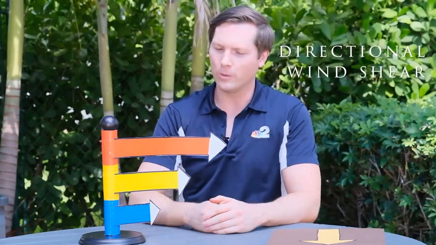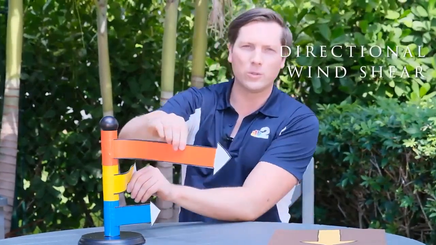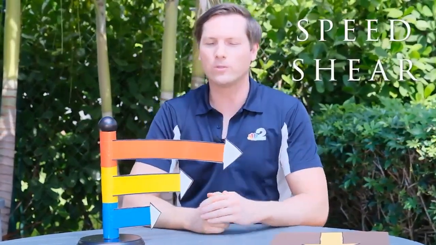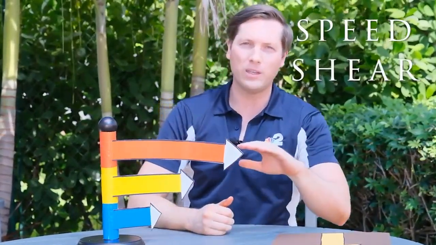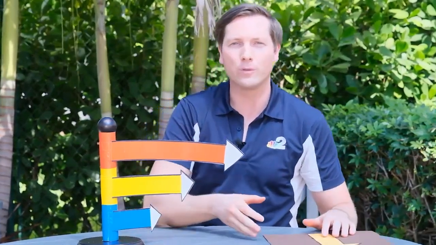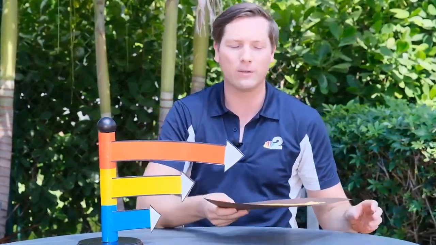To help you visualize this concept, though, I built this little contraption here. Now, there's really two types of wind shear. The first type is called directional wind shear. It refers to when the wind is moving in different directions in different levels of the atmosphere. The second type is called speed shear. That refers to when the winds are moving at a faster speed the higher in the atmosphere you go, and that's the type that's most important to focus on when a hurricane is making landfall.